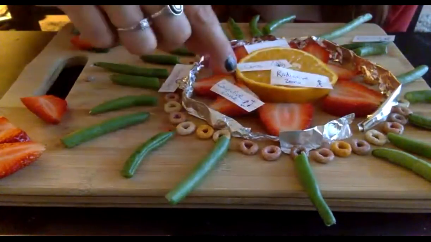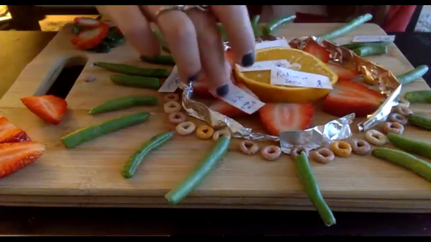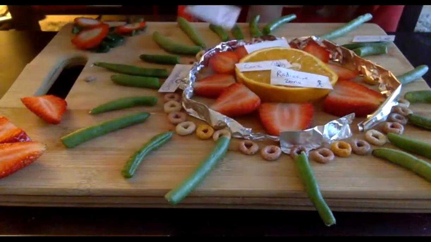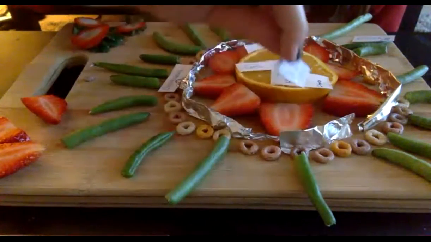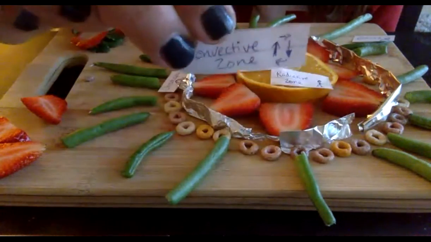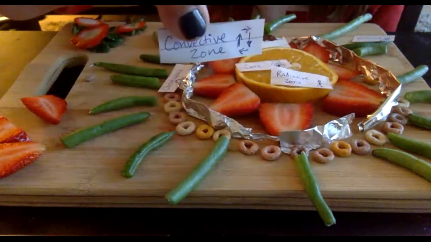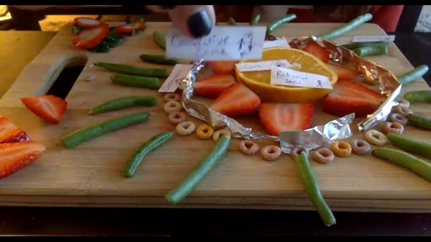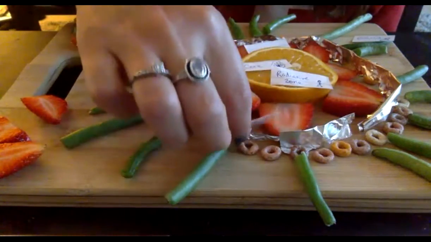All right, so next I made strawberries represent my convection zone. I sliced my strawberries, and you'll notice that the strawberries have this circular, right, inner portion, which I thought was great for the convective zone. So you know, the plasma that's convecting in the convective zone. For my symbol, I just drew a current, right, to represent the convective zone.